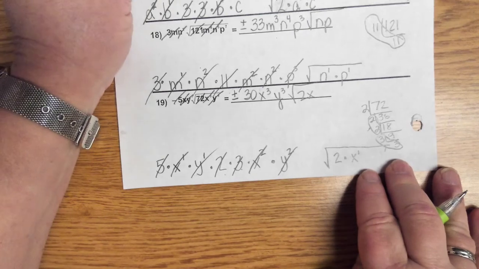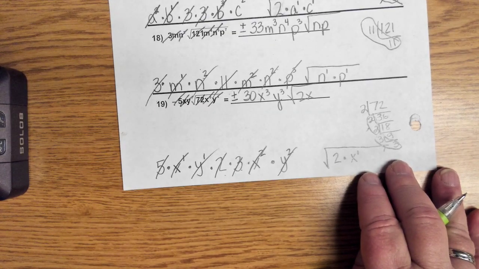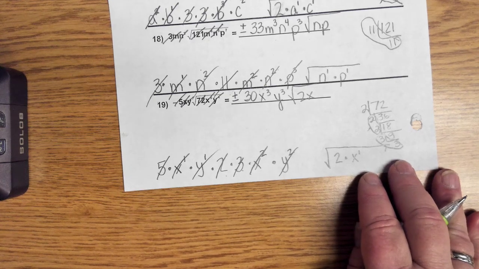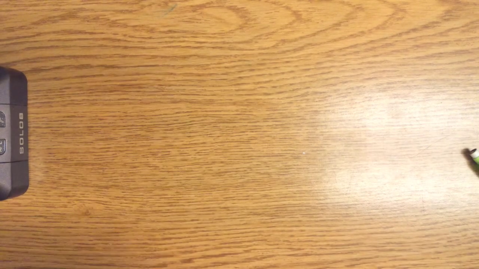Okay? Not that bad, right? If you follow the pattern and don't try and skip steps, you'll get it right every time. If you try and skip steps, you will get it wrong, and that's what I am predicting. Now, let's try one just for the fun of it.